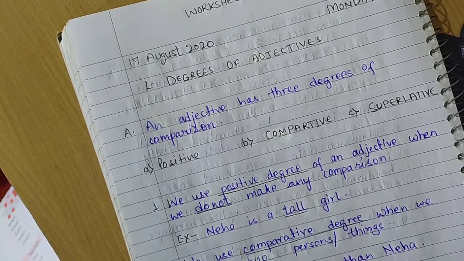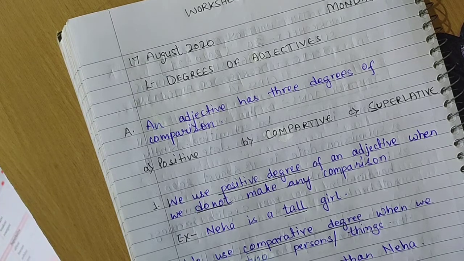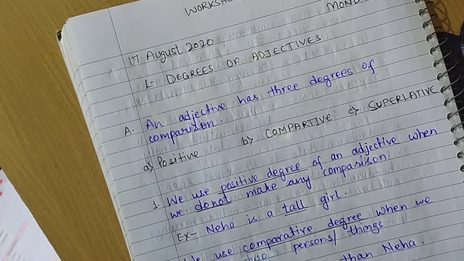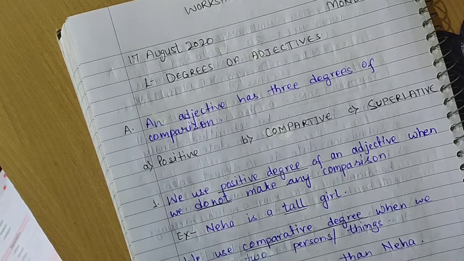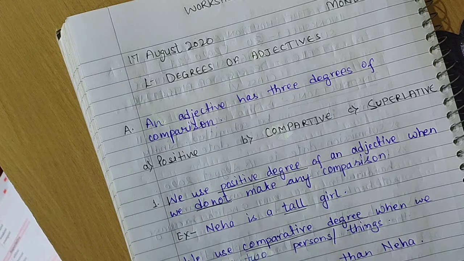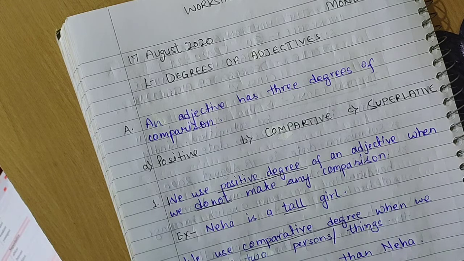In this video today we are going to do the lesson degrees of adjectives. Now children, every adjective has 3 degrees: positive, comparative and superlative. So in this chapter, in this video, I am going to tell you how we use those degrees, where we use those degrees, and how they are useful for making a sentence.